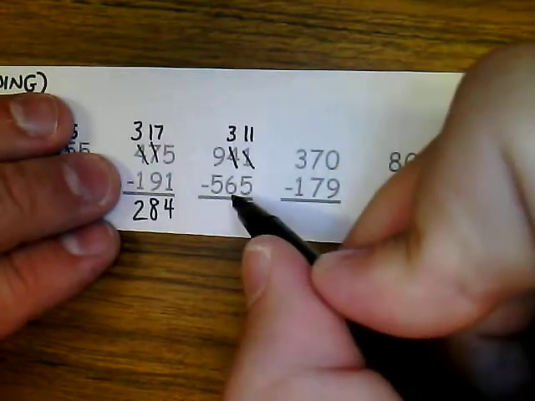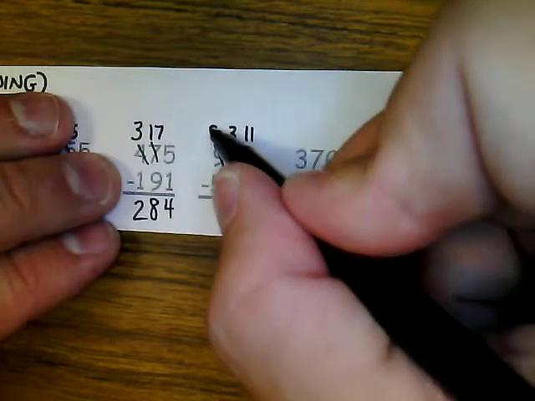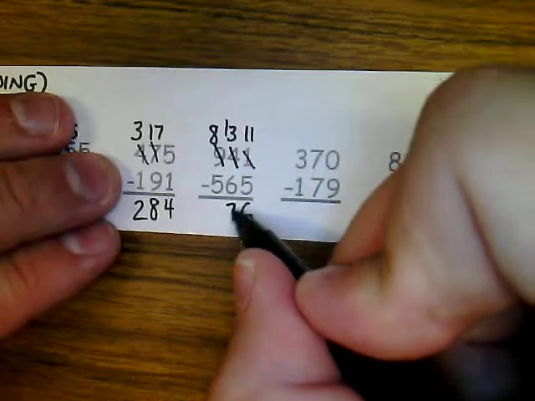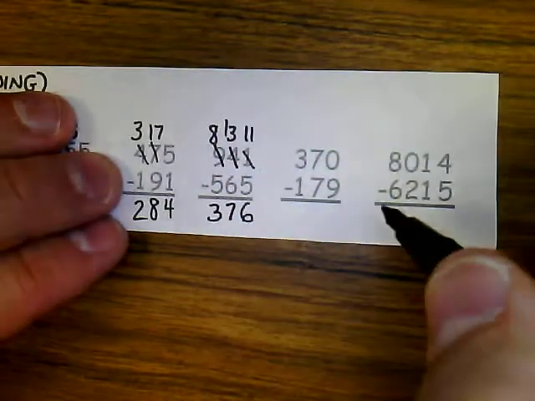You cannot subtract 3 minus 6. You borrow from the 9, making it an 8. The 3 becomes 13. 13 minus 6 equals 7. 8 minus 5 equals 3.